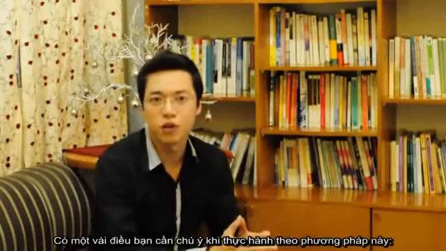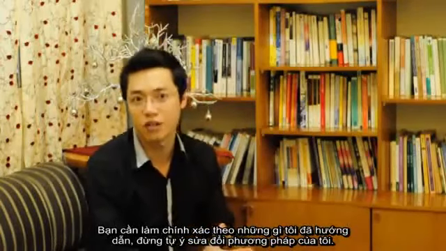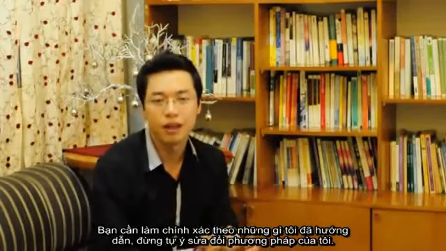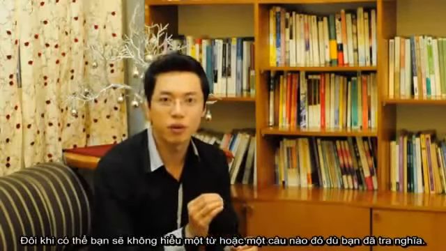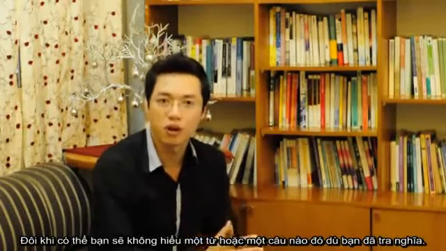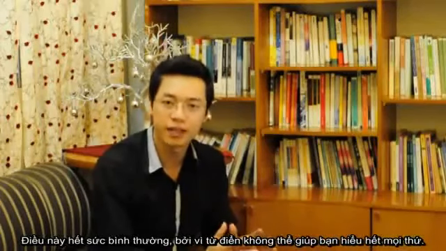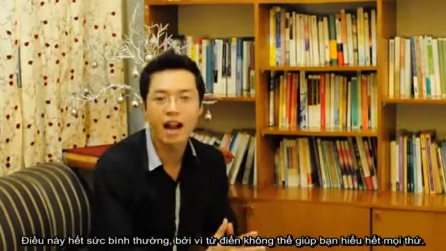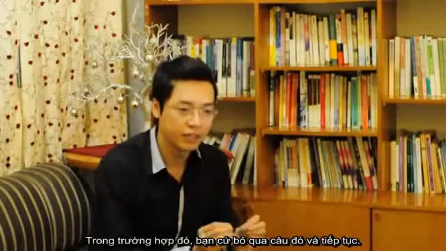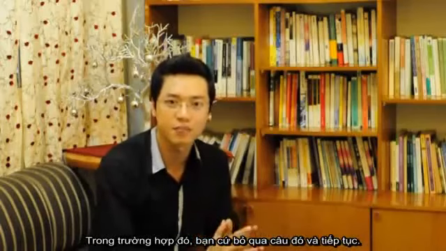Now, there are some notes for you when practicing this method. Firstly, you've got to do exactly what I've told you. Don't do it your own way. Sometimes when you practice this method, you may not understand a certain word or sentence even after checking its meaning. It is fine, because a dictionary can't help you understand everything. In that case, what you should do is just go ahead and ignore that sentence.